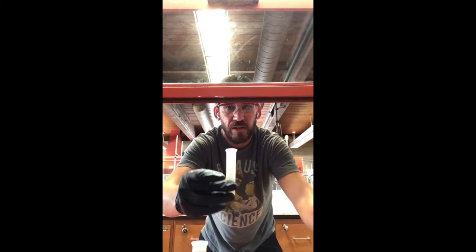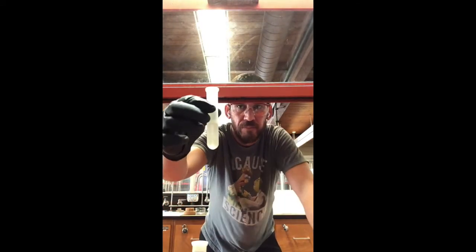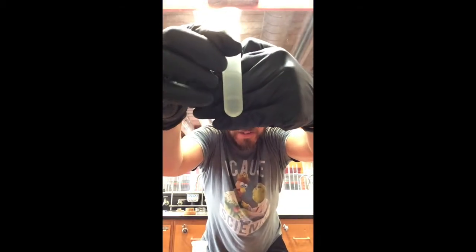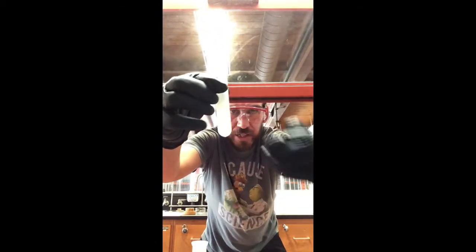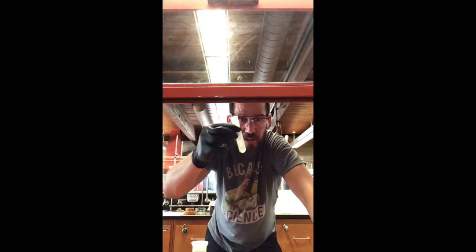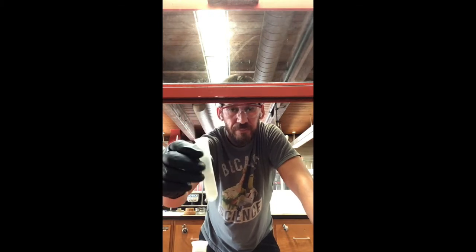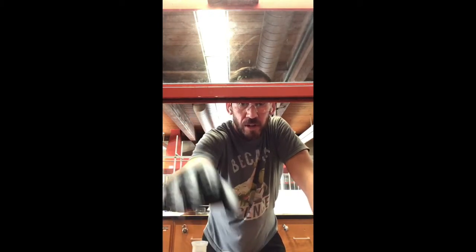We don't have any leakage, so that's good. You can see that there's a little bubble right here, not too bad. We can just let that hang out for a second, okay? And then we'll go ahead and transfer that liquid.